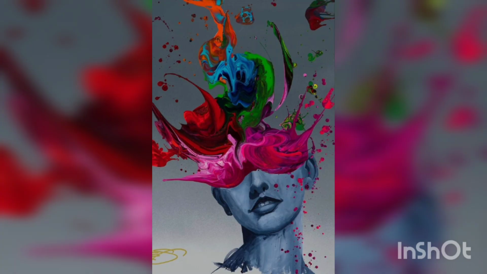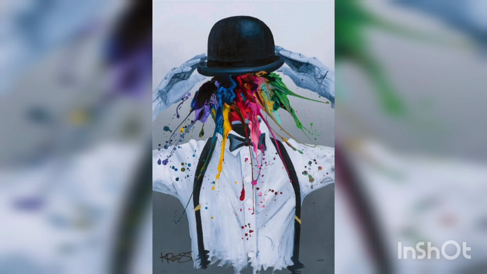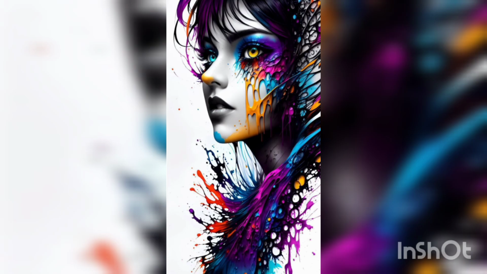You are watching head of the woman. You are watching the horse made with the color splash art. You are watching a man head made with the color splash. You are watching two eyes, different colors made with the art of splash color.